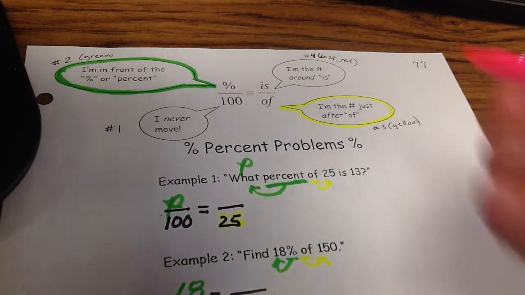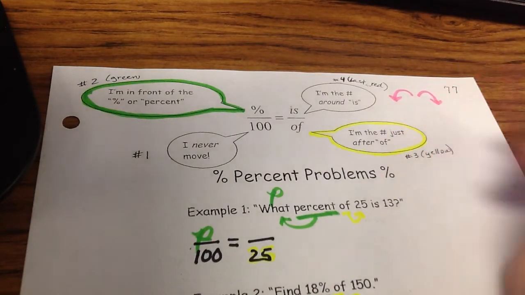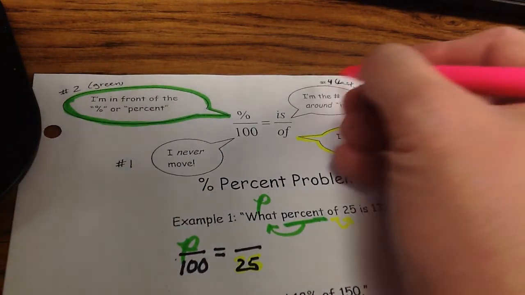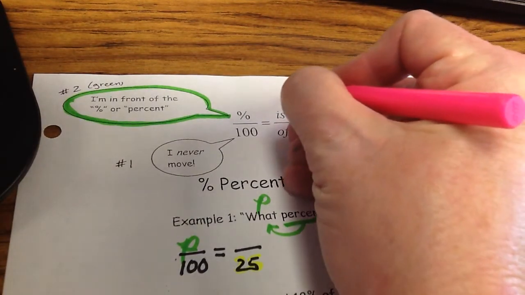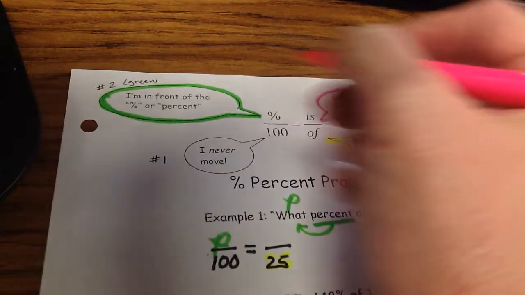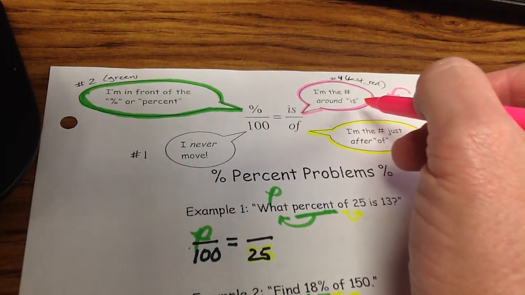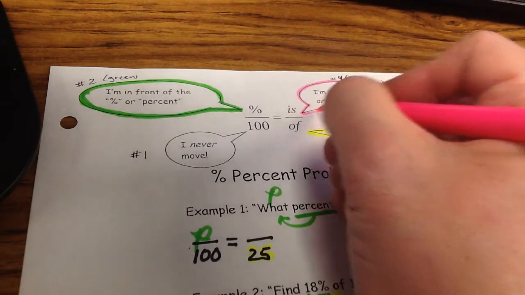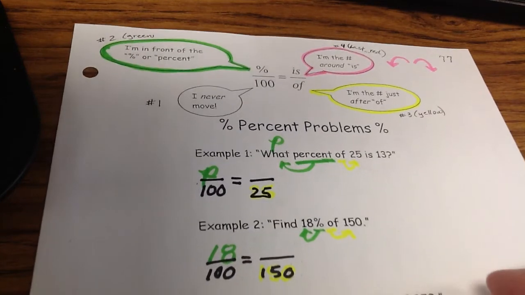Okay, so for the is number, it could be in front of the is or it could be behind the is. So the is actually stop. That's why it's the color red. So the green was easy, the yellow is relatively easy, so it's like green, yellow, stop before you do the is number, and make sure you have the right number. And we always do it last because by then you can use process of elimination.